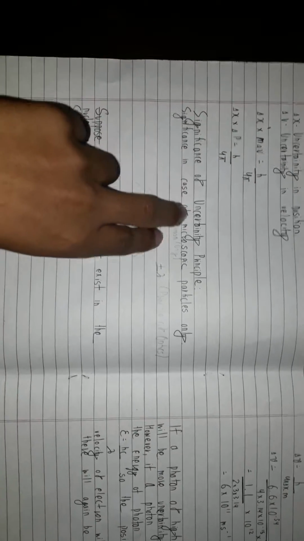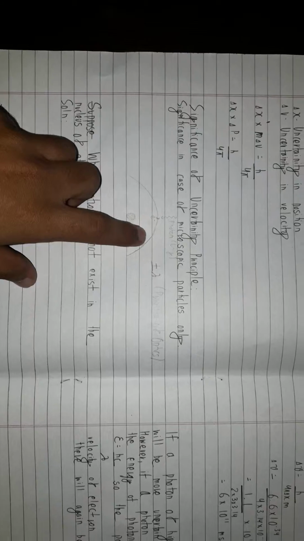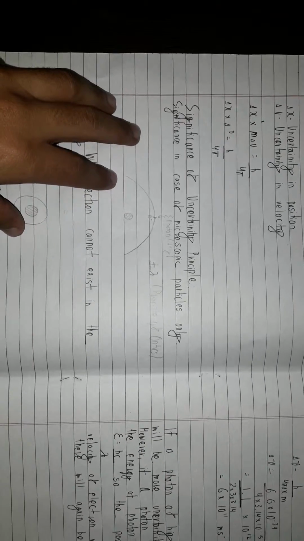So what is the significance of this uncertainty principle? The significance is that the uncertainty principle is only applicable for microscopic particles. So in case of microscopic particles, it's not possible to determine the position as well as the angular momentum simultaneously and accurately.